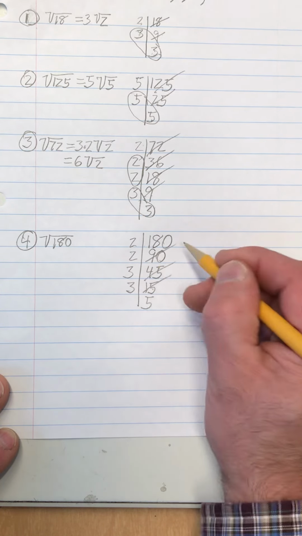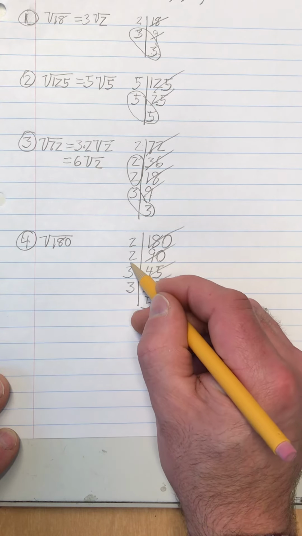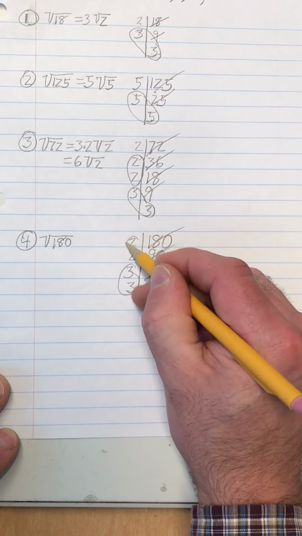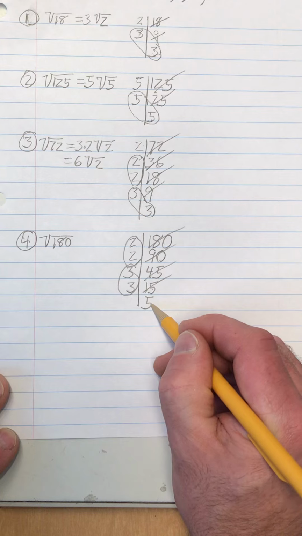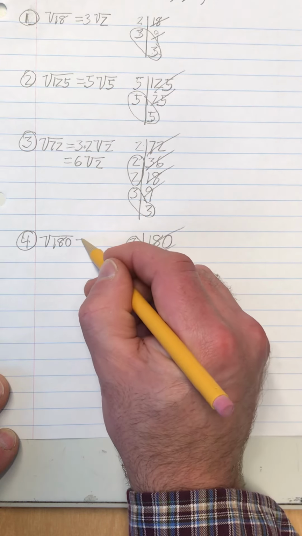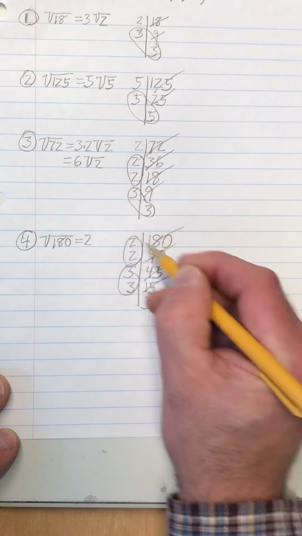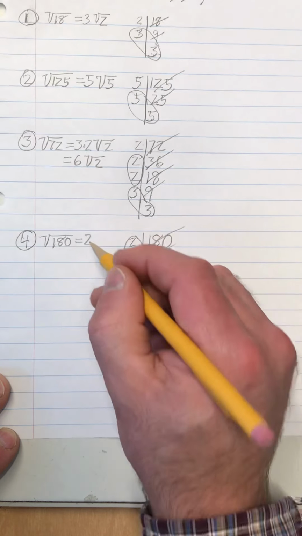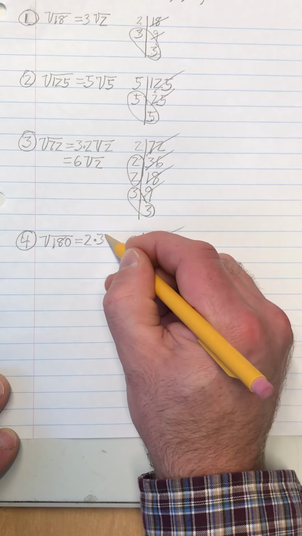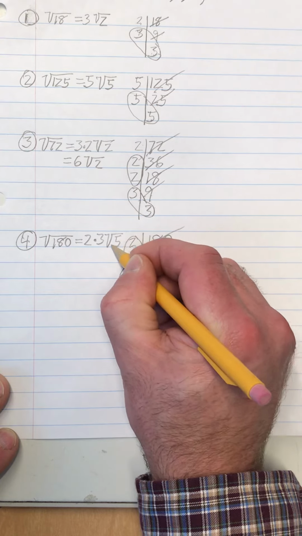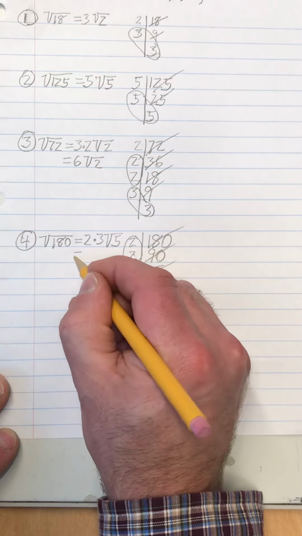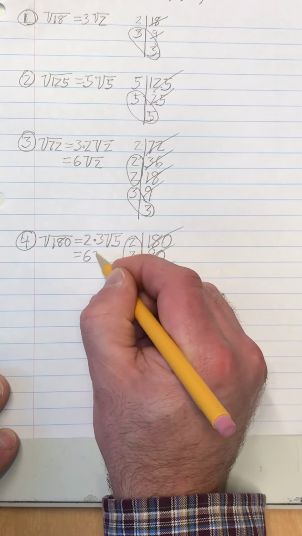Cross out everything that's not prime. I've got a pair of 3's. I've got a pair of 2's. There's a 5 left over. So, it's going to be 2 times 3. And I've got the 5 that's left over that goes back under the radical. So my solution is 6 square root of 5.